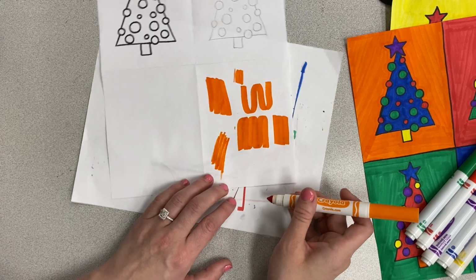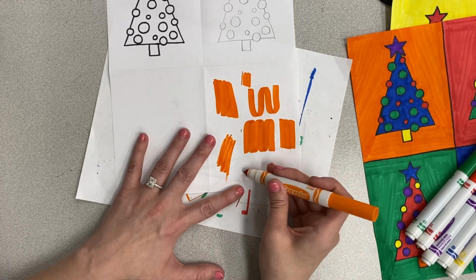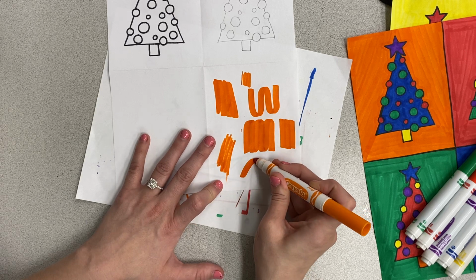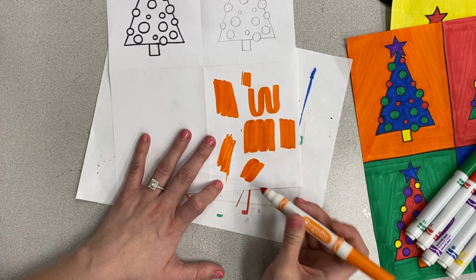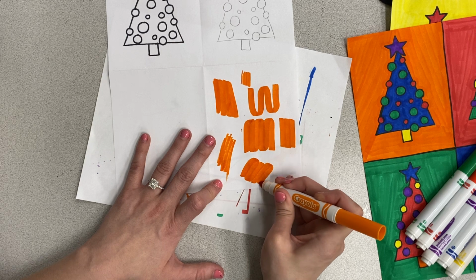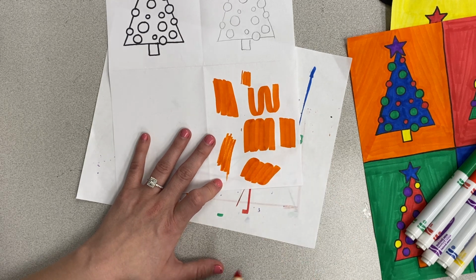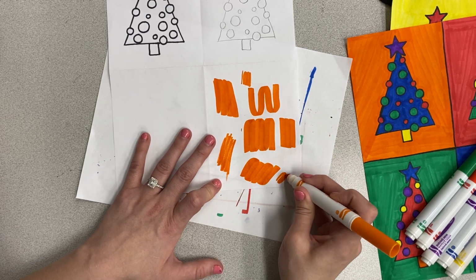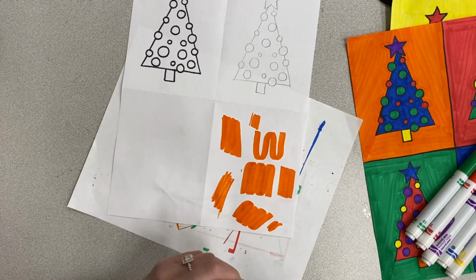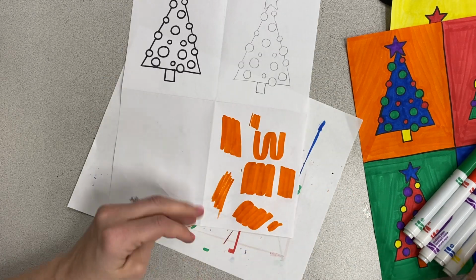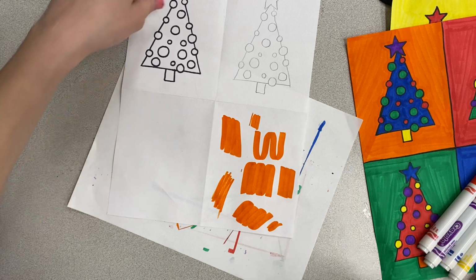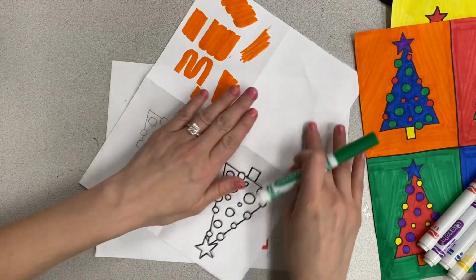So to make good craftsmanship while you're coloring, you need to slowly place it side by side, right? Okay, so let's get away from orange for a second, and let's do the green background.